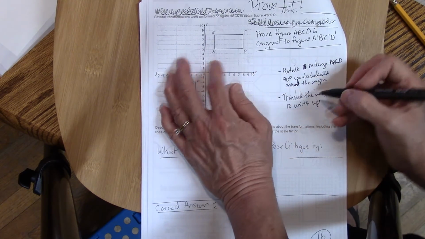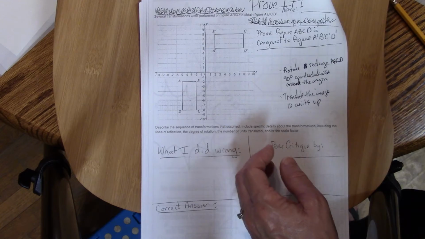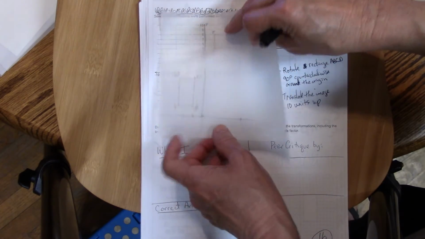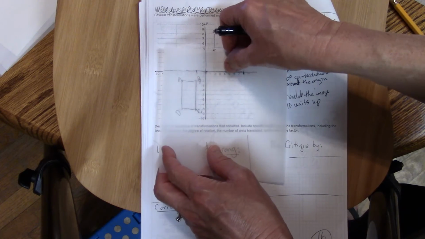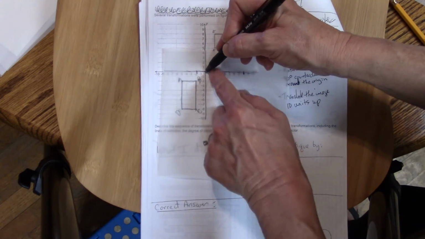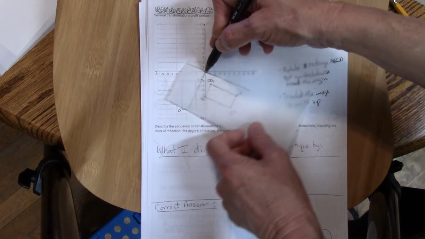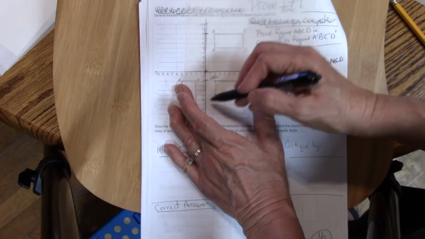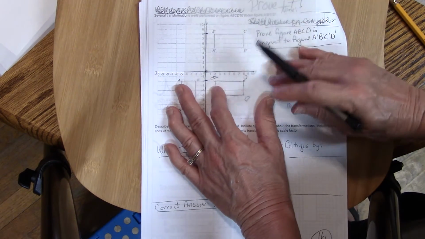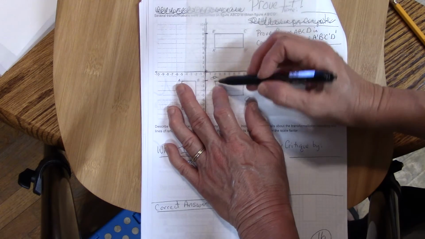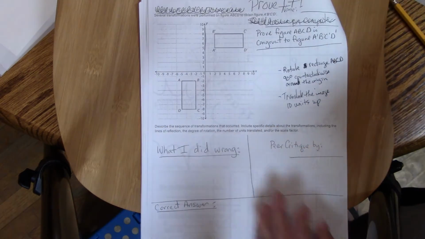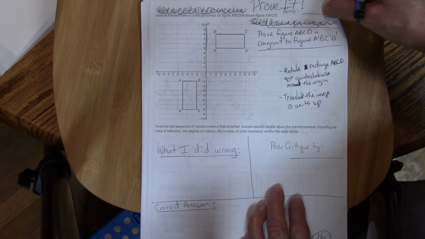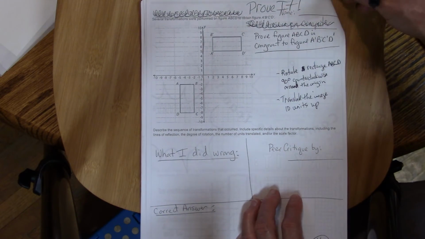Now let's see if that proves that these two figures are indeed congruent. Let's just try them. Rotate it 90 degrees around the origin. 90 degrees is a quarter turn. See, you've got your grid lines all set there. And then I'm going from -2 to 8. I'm going up 10 units. Perfect, that worked. I've proven them congruent by mapping them on top of each other.